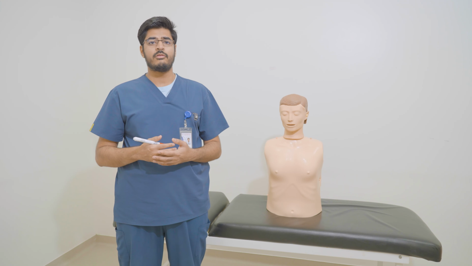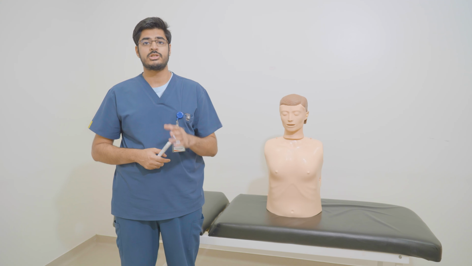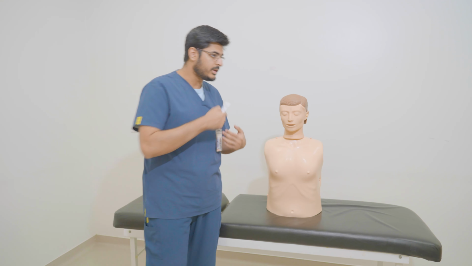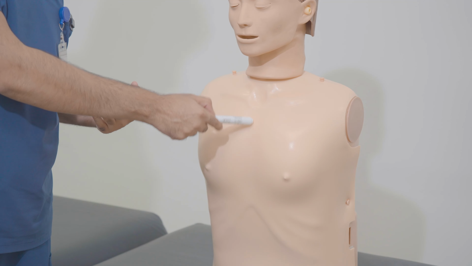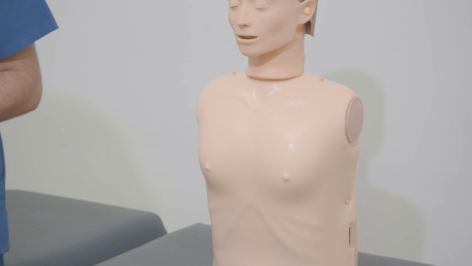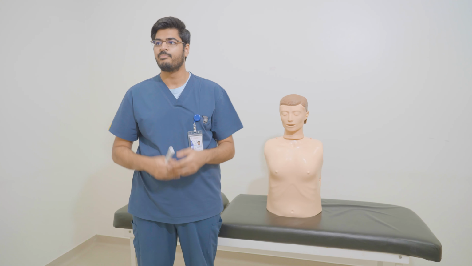After that, we'll be looking for what we call pigeon chest or pectus carinatum. Now, a pectus carinatum is when there's an outward protrusion of the upper part of the sternum and the costal cartilages. So there will be an outward protrusion, and you'll be looking for that as well.